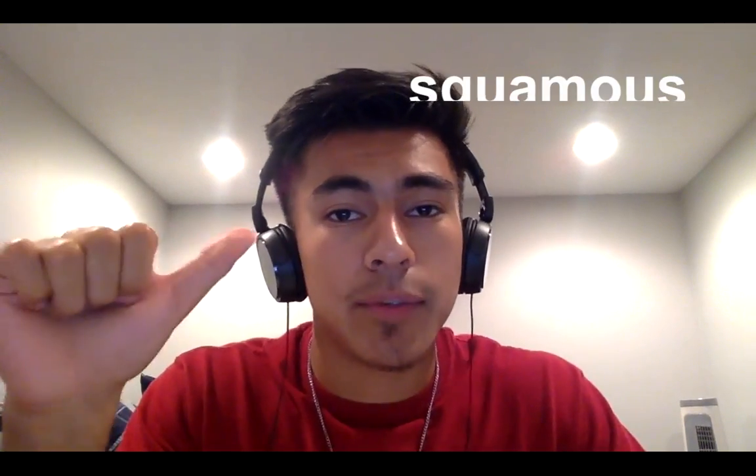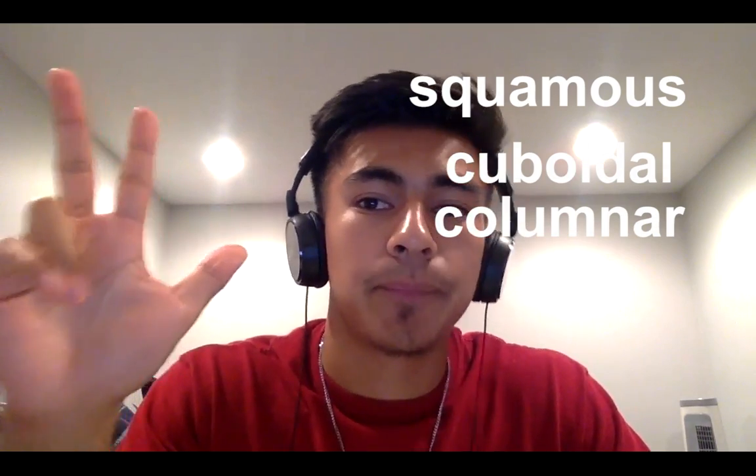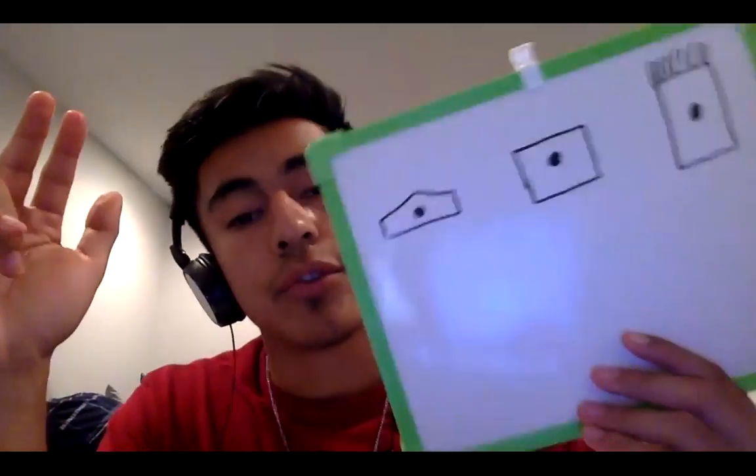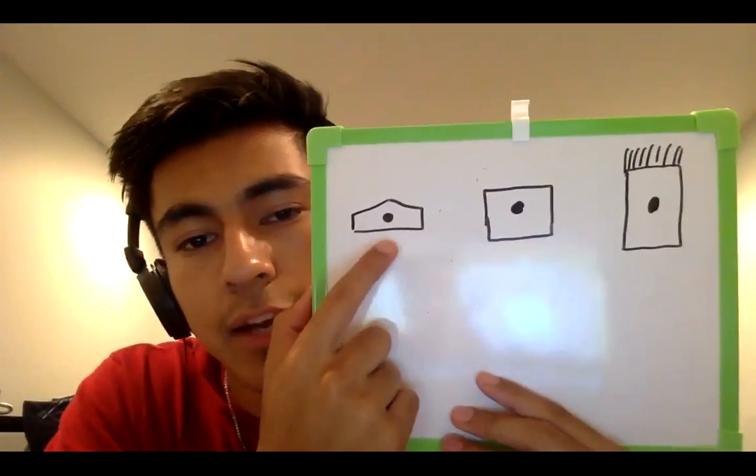We're going to start off with the three main types of cells you want to look at when you're looking at epithelium tissues. These will help give you really big indicators and help you differentiate all these different tissues. So starting off, we have squamous, cuboidal, and columnar. I have these three drawn right here. So right here we have squamous.